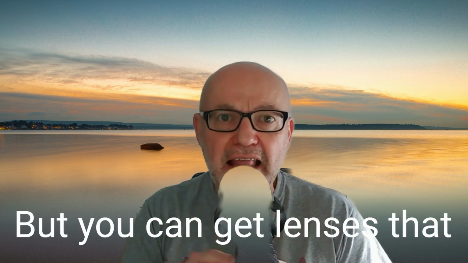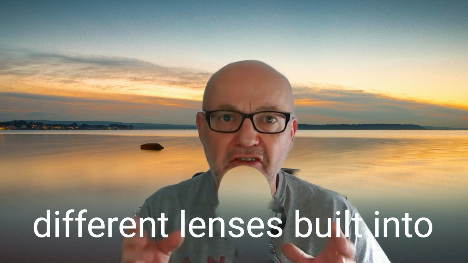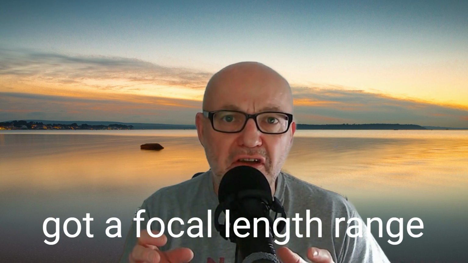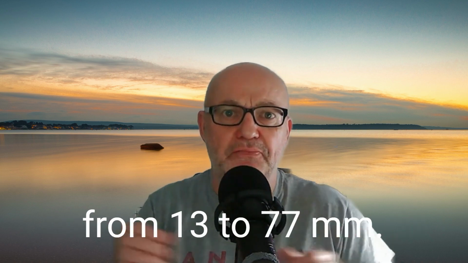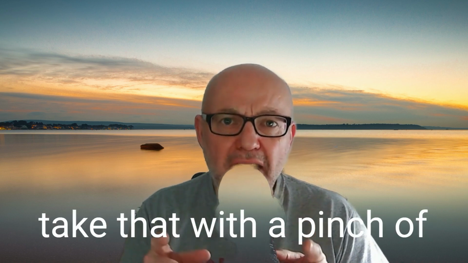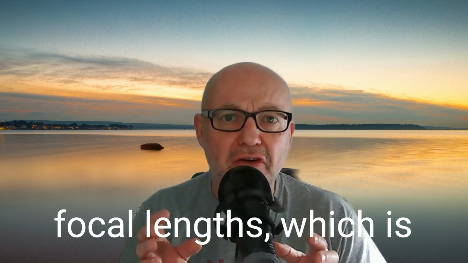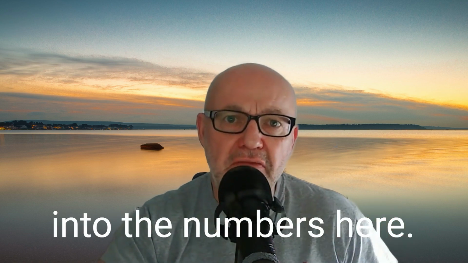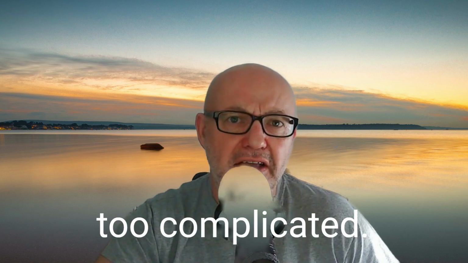But you can get lenses that you can attach to a phone, and there are, of course, different lenses built into phones these days. Now, my iPhone 15 Pro has a focal length range from 13 to 77 millimeters. Pretty impressive, and that's on different lenses, but we do have to take that with a pinch of salt because this doesn't equate precisely to camera focal lengths, which is a shame, I have to say. So I'm not going to go into the numbers here. I did start looking at them, but it got far too complicated.